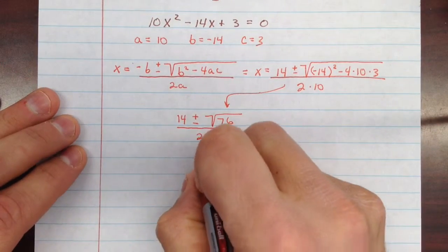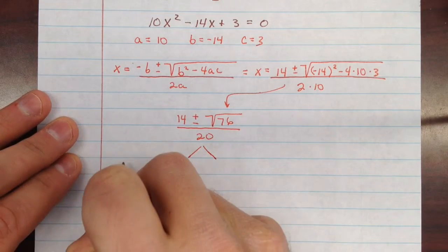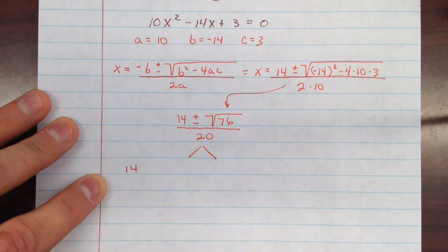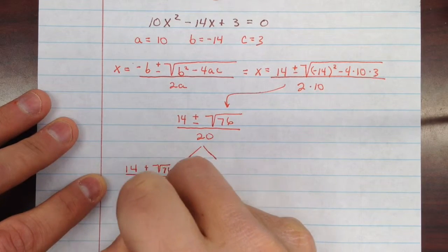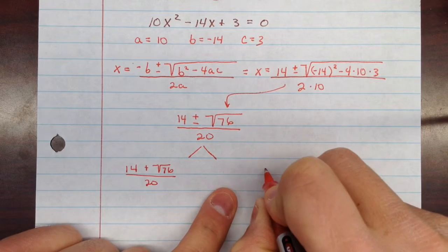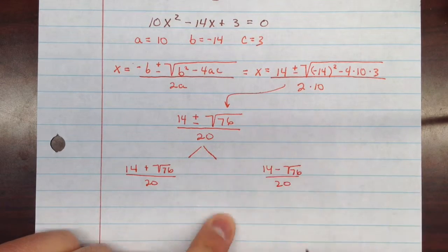So let's scoot down a little bit now so you can see this here. And we're going to break it into two parts now. We're going to break it into the part that is plus and the part that's minus. So the first part's going to be 14 plus the square root of 76 over 20. And the other one's going to be 14 minus the square root of 76 over 20.